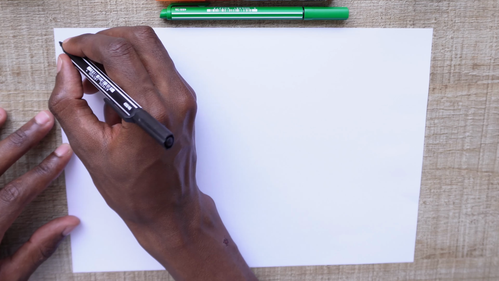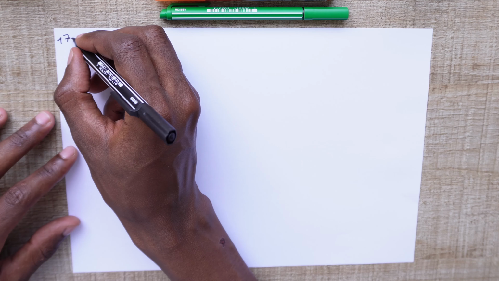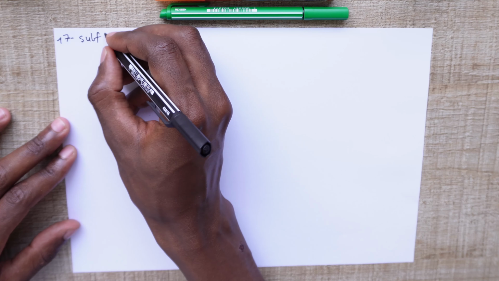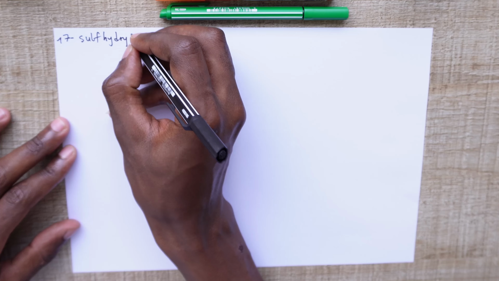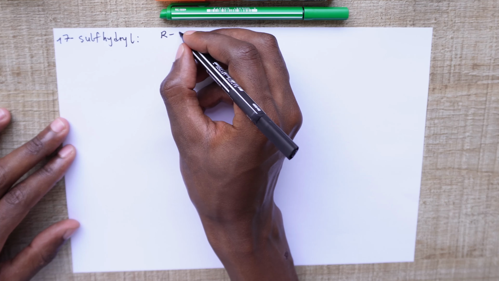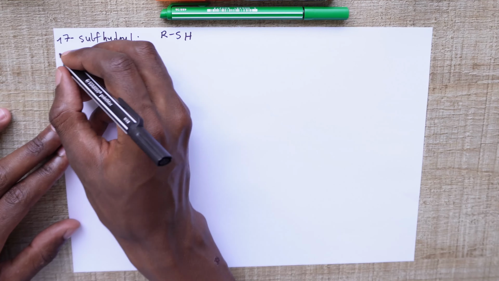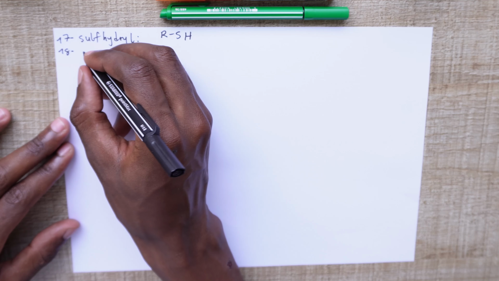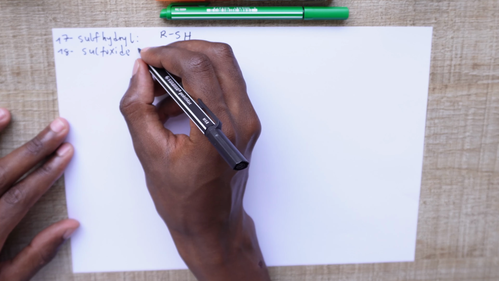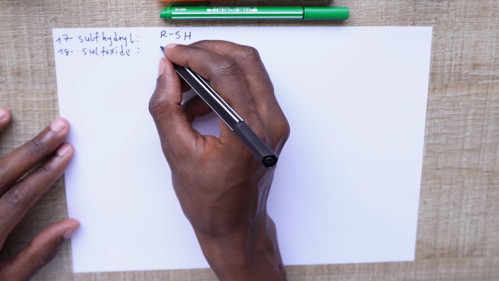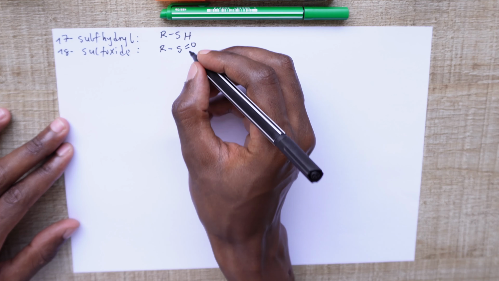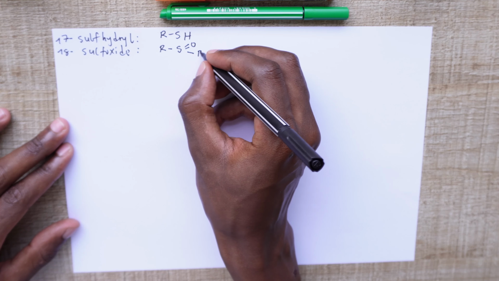Okay, let's move to the groups with sulfur. So let's start with the sulfhydryls, which have as functional group RSH. Then you have the sulfoxides with functional group RSOR prime.